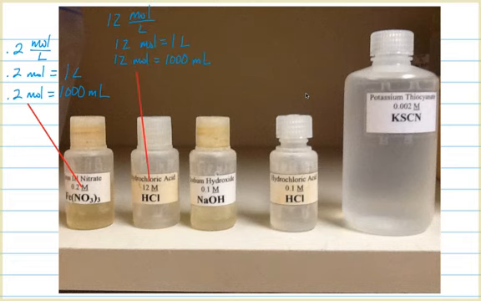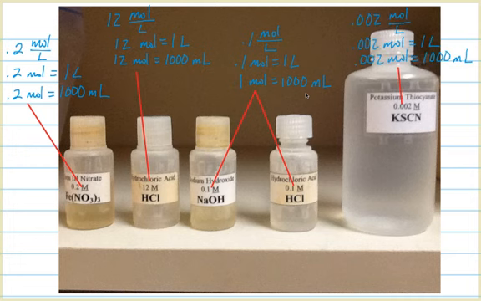If we continue down the line, we will see a similar setup. My hydrochloric acid is 12 molar. That means there's 12 moles of hydrogen chloride dissolved in 1 liter of water. As conversions, we have 12 moles equals 1 liter and 12 moles equals 1,000 milliliters. Similar situation for these 2 bottles. In this case, they both have a concentration of 0.1 moles per liter. In the last bottle, we have 0.002 moles per liter of potassium thiocyanate. Or we have 0.002 moles in 1 liter or 0.002 moles in 1,000 milliliters.